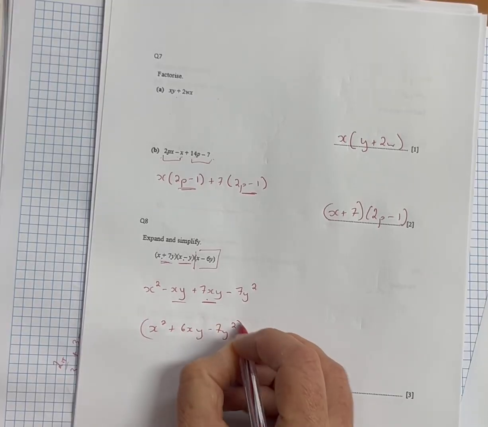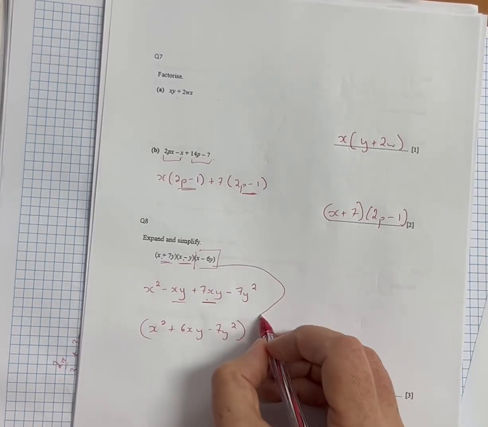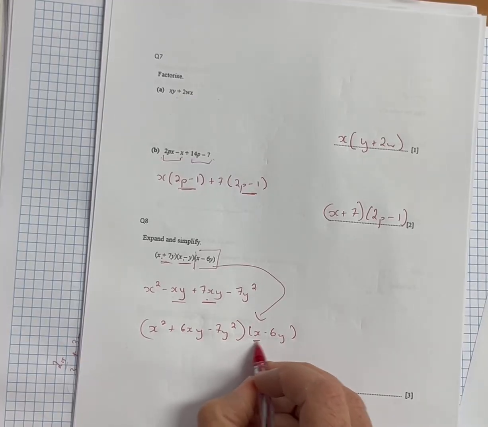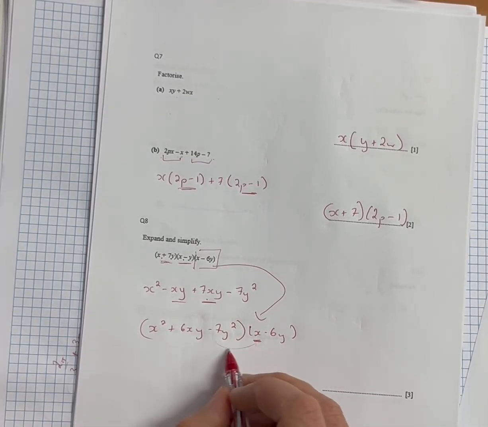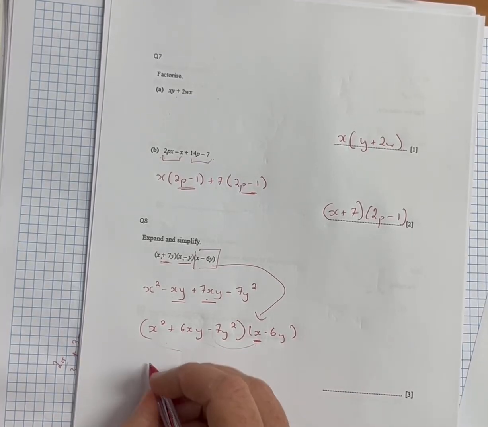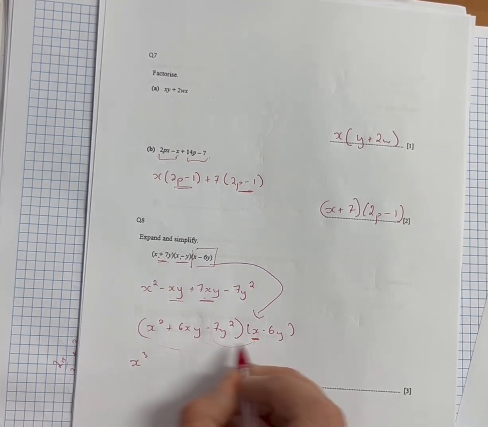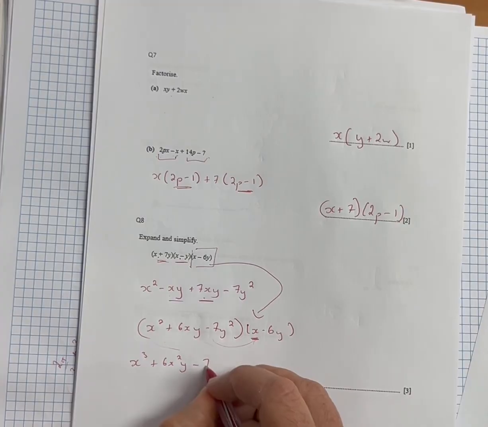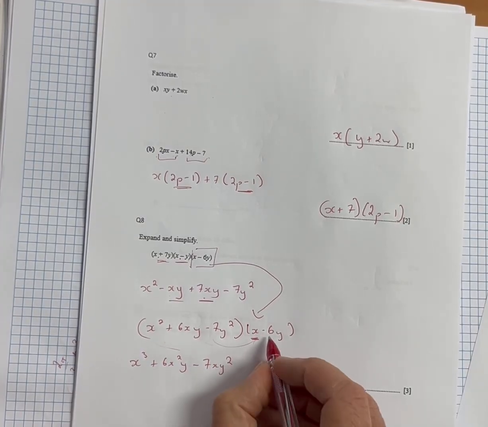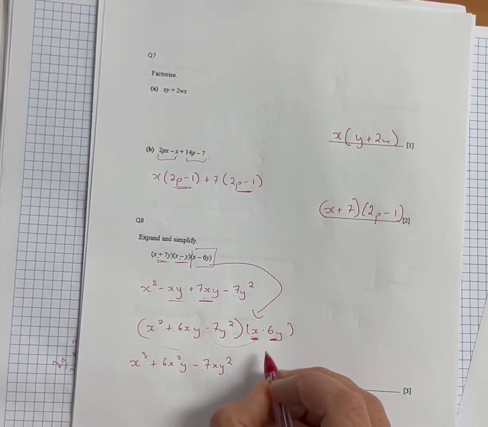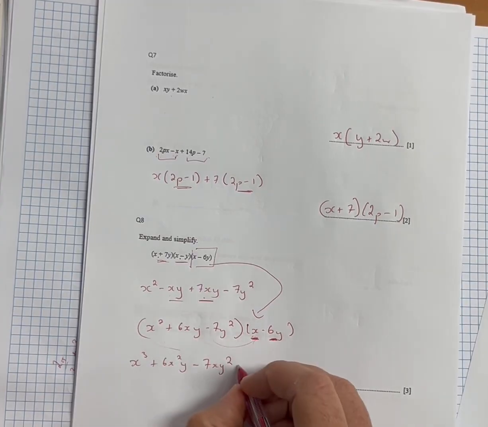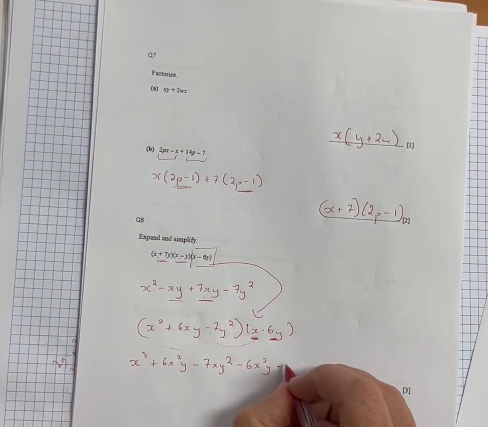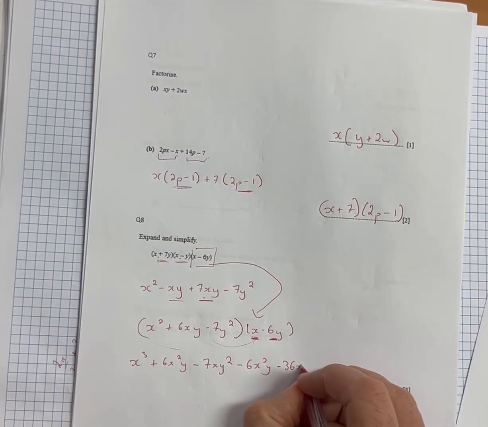All right, and now I'll bring this back in, because I haven't multiplied by this, and I do this all out. So I'll multiply everything by x first, and then I'll multiply everything by 6y. So we get x cubed plus 6x squared y minus 7xy squared. That's the x is done. Now I'm going to multiply by minus 6y. So minus 6 times this is minus 6x squared y. Minus 6 times this is minus 36xy squared.